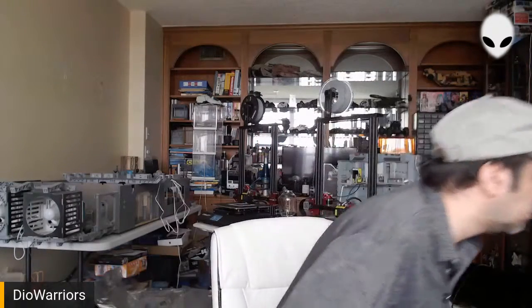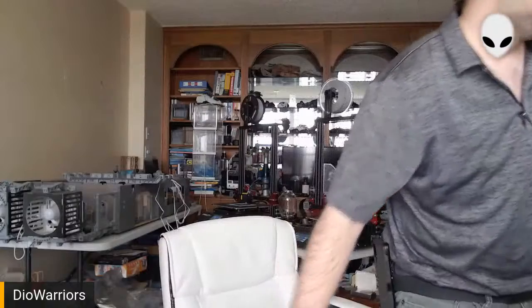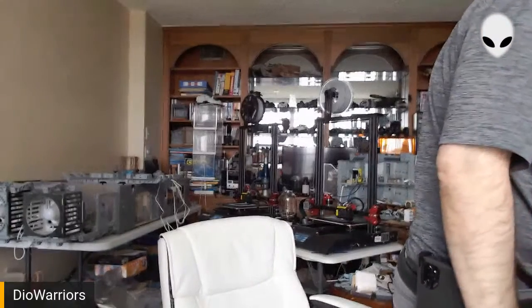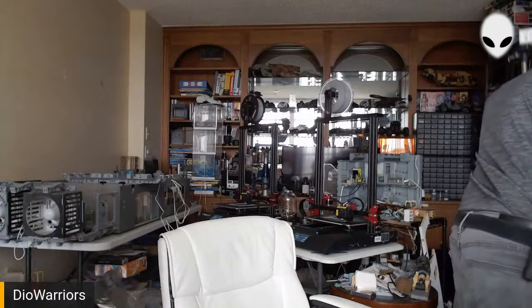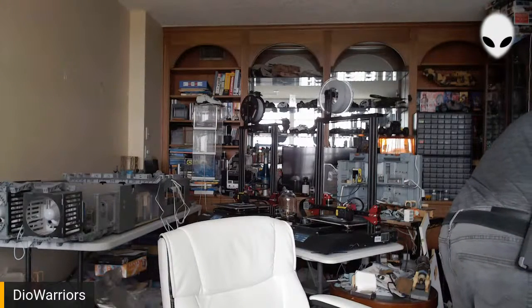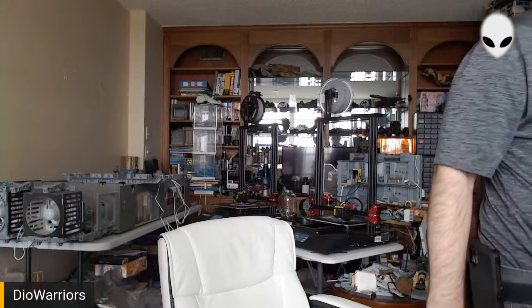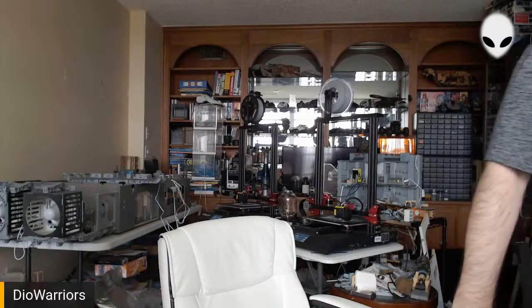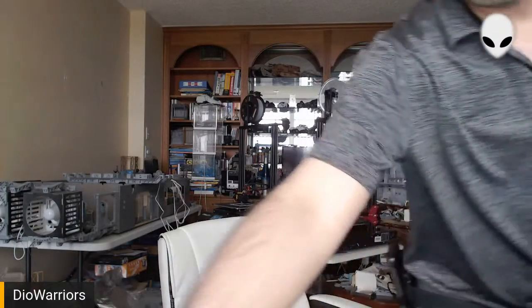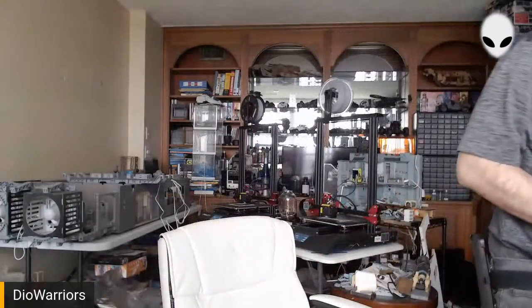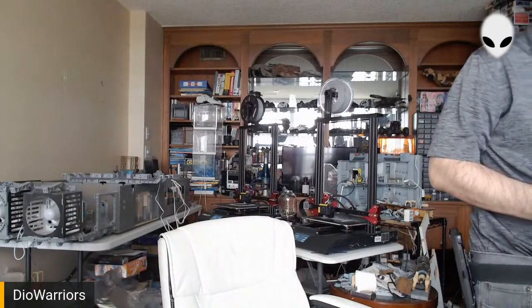So I need to also print something, print a cyberpunkish. I got stuff to clear out. Computer, turn on mini select 4.